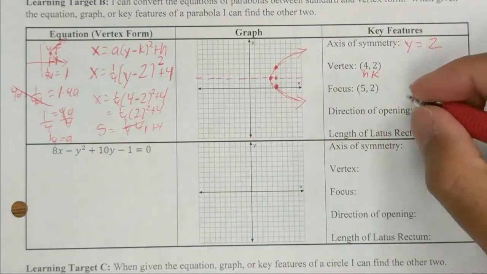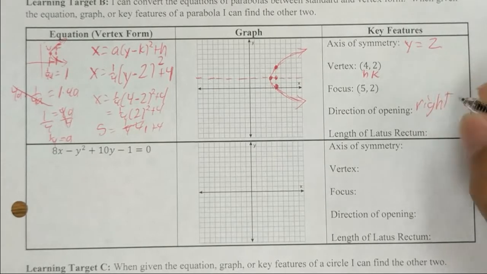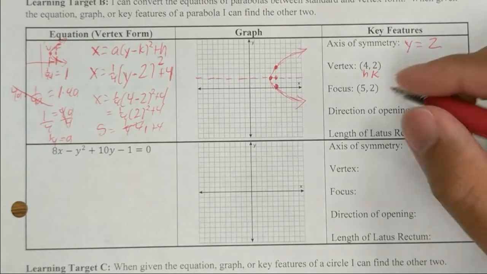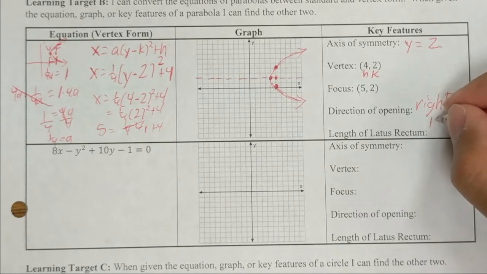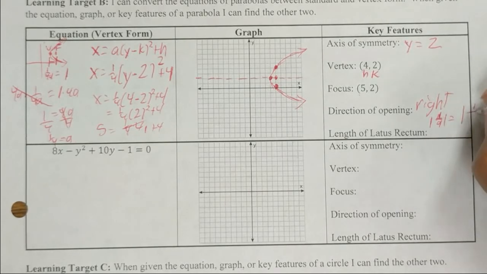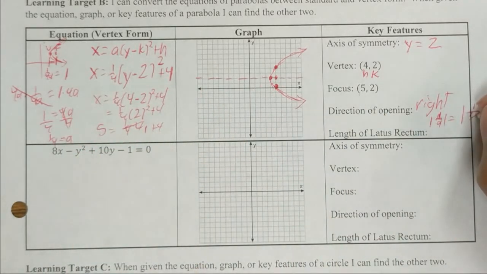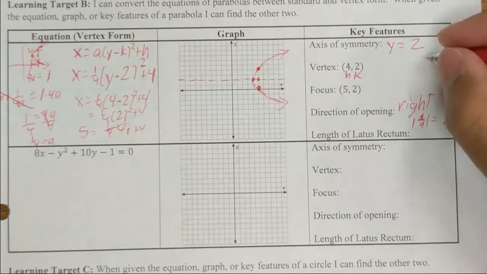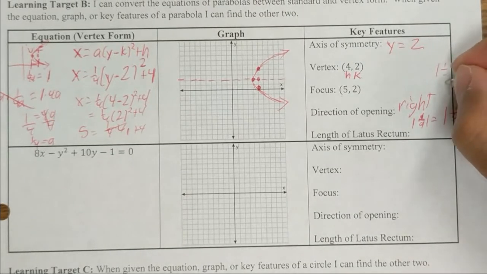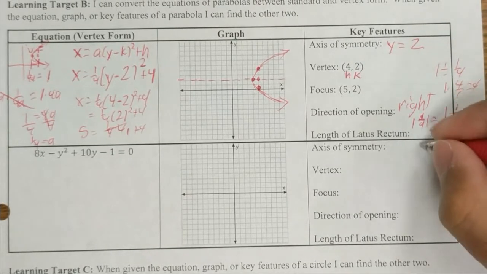Direction of opening: it opens to the right. Length of latus rectum: the absolute value of 1 over a. In this case, the absolute value of 1 over a is 1 over 1/4. So 1 divided by 1/4 becomes 1 times 4 over 1, so 4.